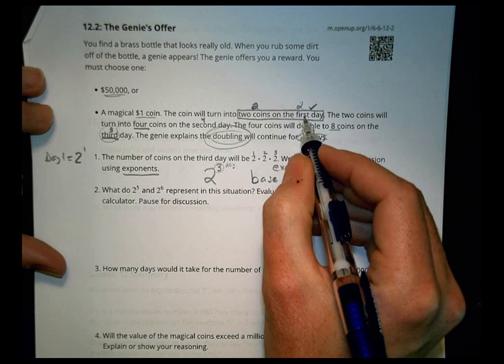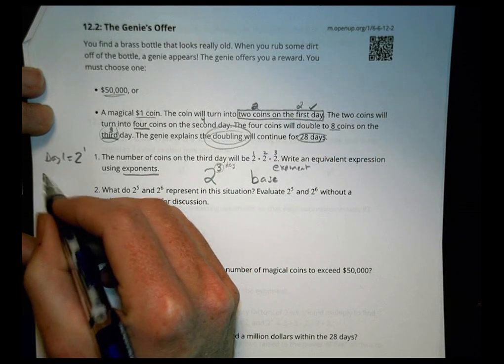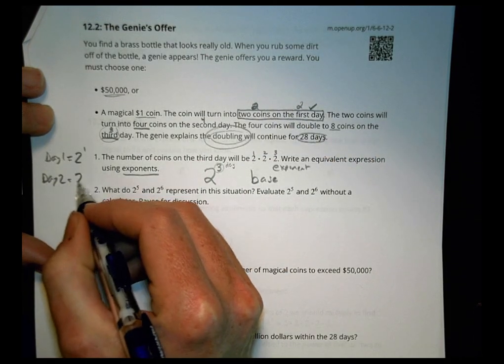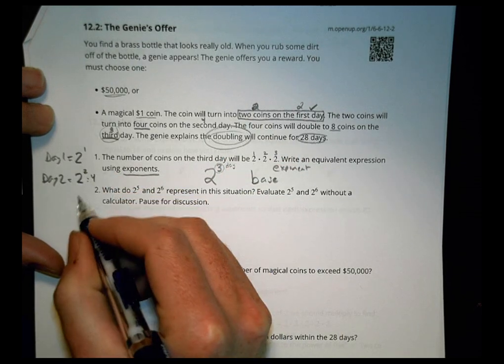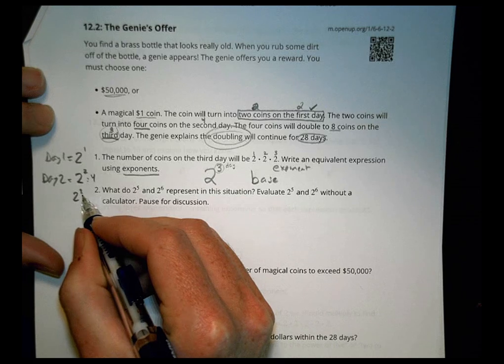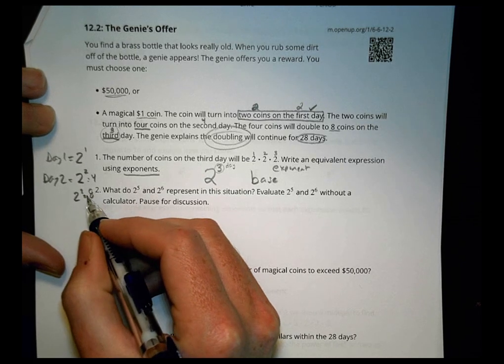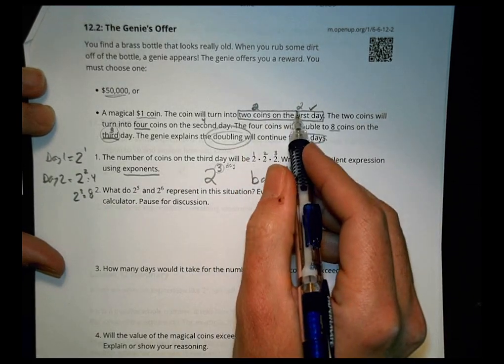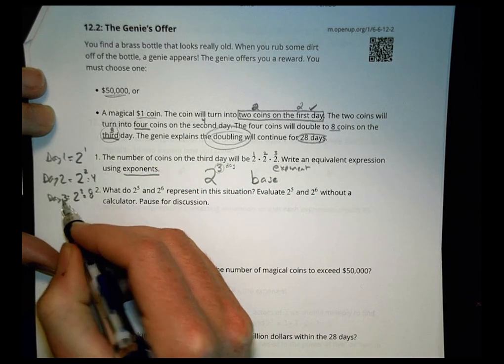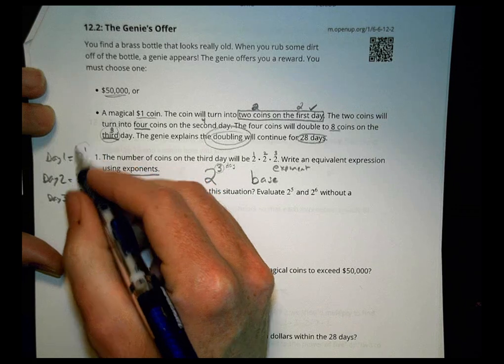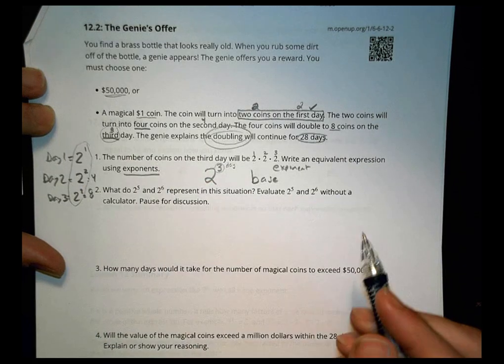Because it's the first day and we have 2 coins. On day 2, we have 2, which is what we started with, to the second power, which is 4. And now we're being told that day 3, 2 to the third power, of course, is 8. And so the information from the story is now right here. And we're writing it out in exponential form to show how that works.